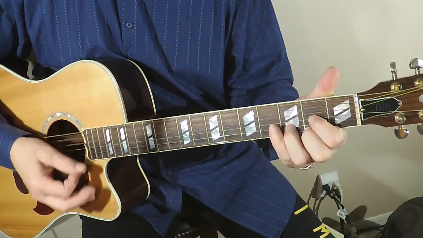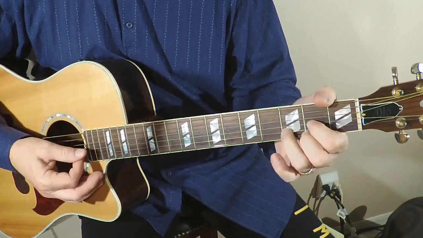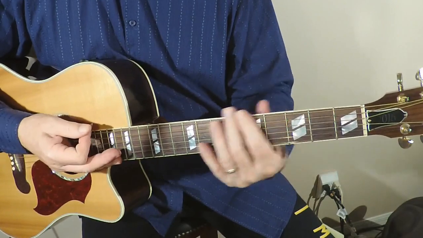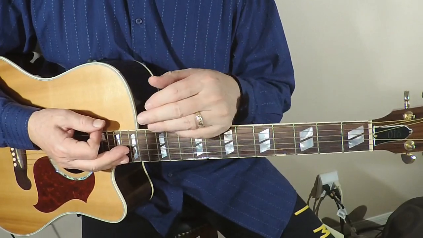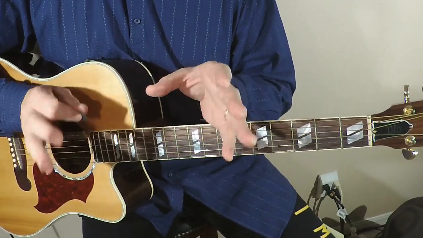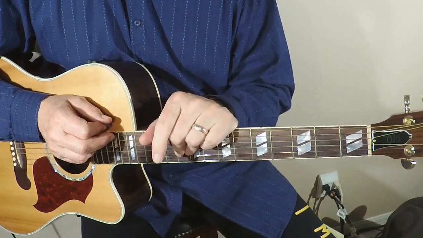Back to D, E minor, back to D. Now you can hear how those chords so nicely go together, and it really doesn't matter what order you play them, they sound great because they're all in the same key. That's really the issue here. So that's F sharp minor. G.